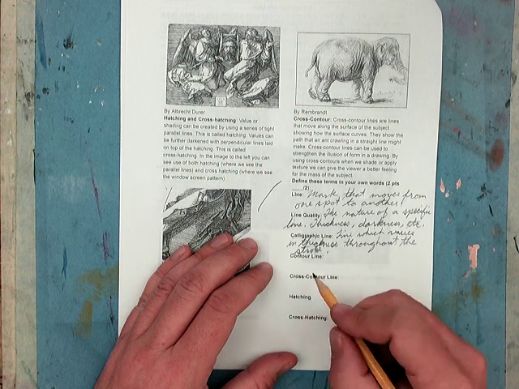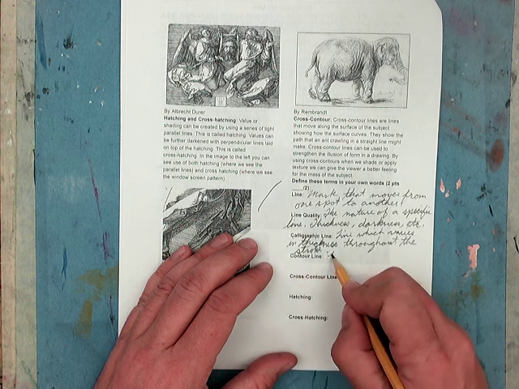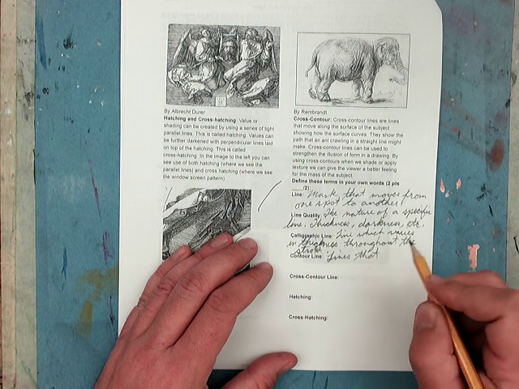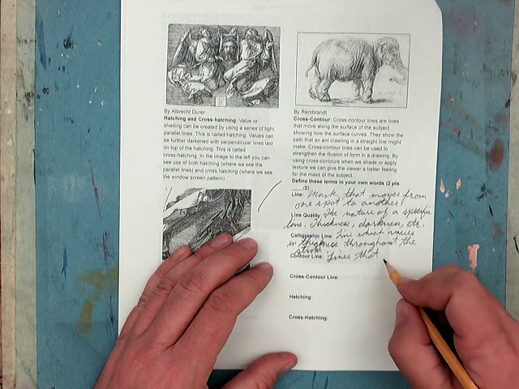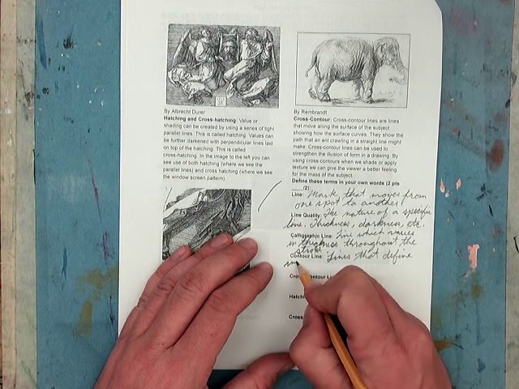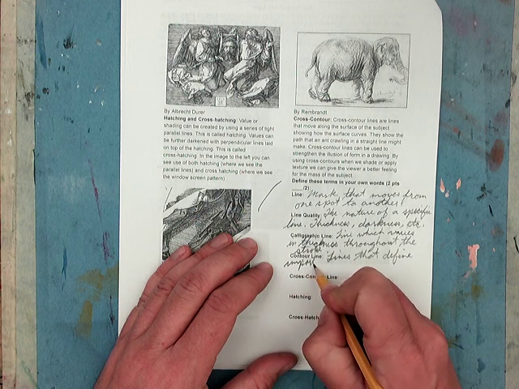Contour lines are lines that define important edges. So contour lines are like what you would normally see in a color book. Probably the type of lines that you would usually use to draw something.